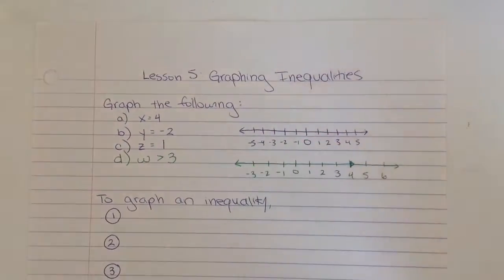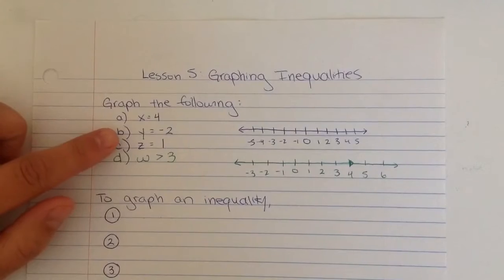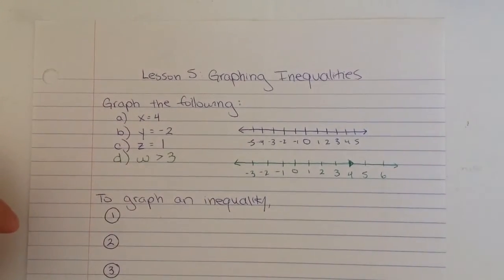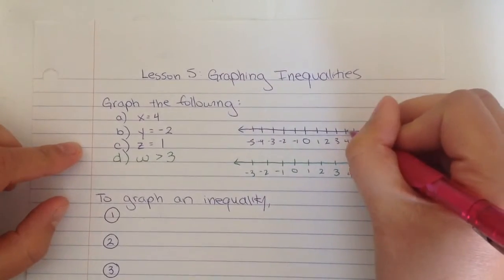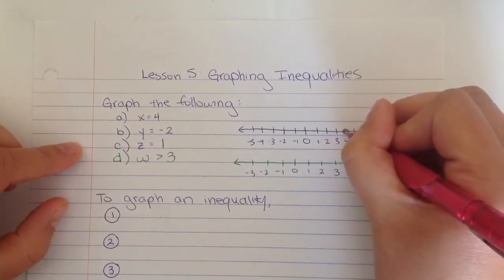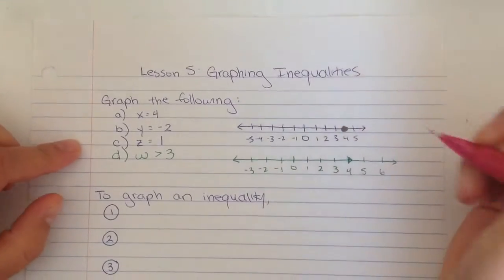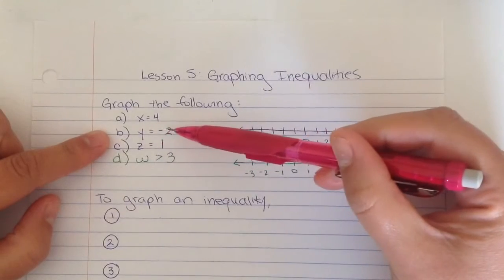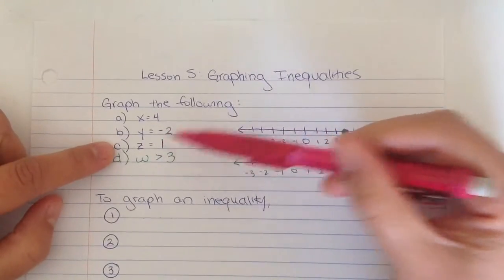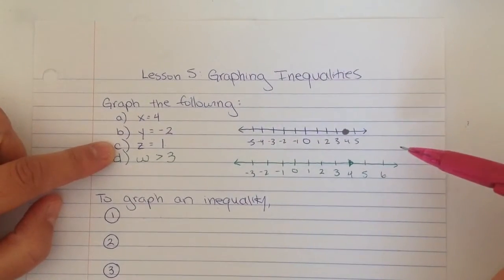Let's graph the following numbers. X equals 4. To graph that, you would just draw a dot on a number line at the 4. So here's the 4, so you'd make a dot on the 4 right here. You can pause the video. Go ahead and try graphing y equal to -2 and z equal to 1 on that same number line.